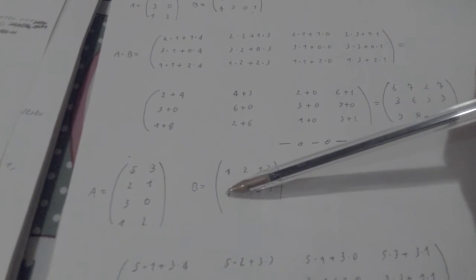So this is how you do matrix multiplication. You basically take the first one, multiply by the first one, plus the second one, multiply by the second one, and so on, all over again. So this is basically how you do it.